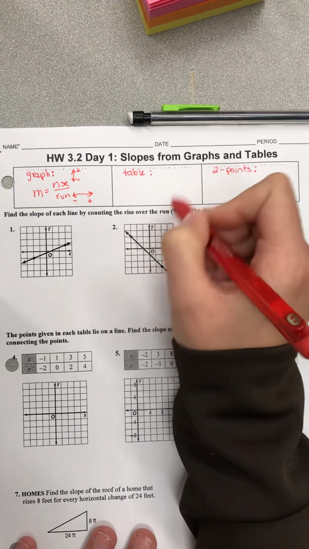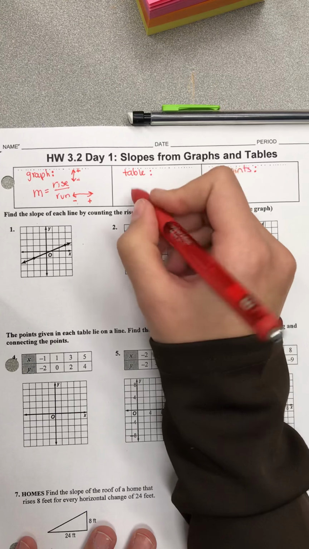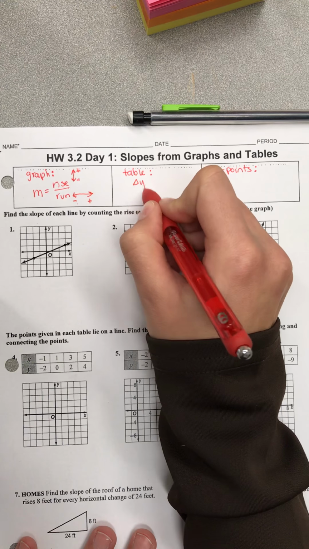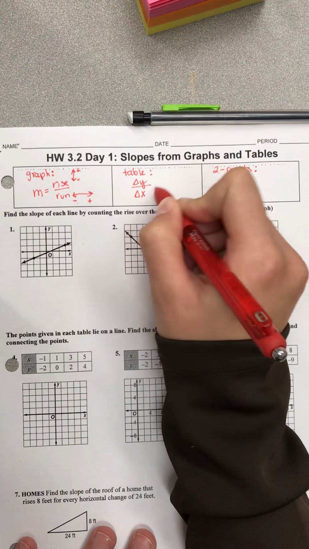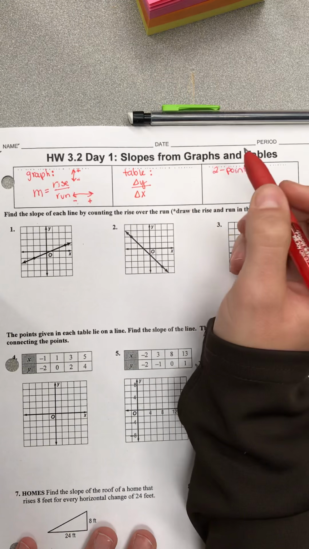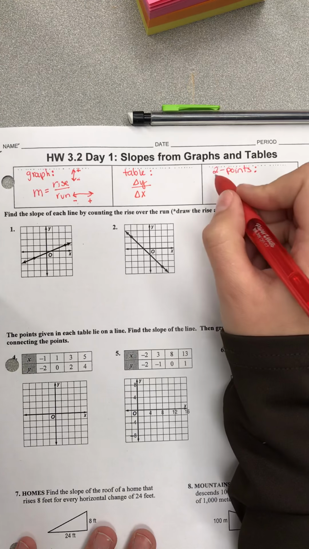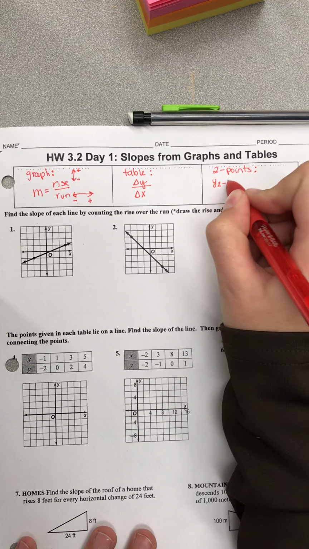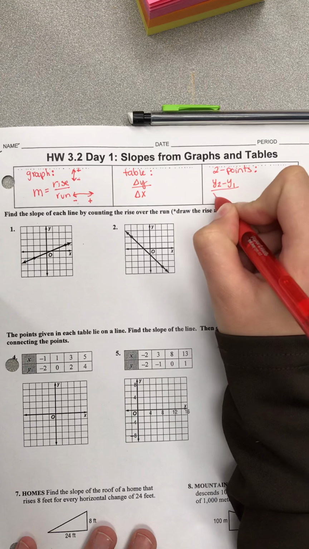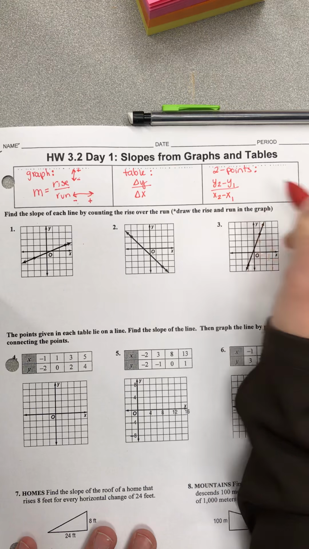To find slope from a table, this takes us back to Chapter 4, and you just do the pattern of your y's divided by the pattern of your x's. Slope is another way to say rate of change. If you're calculating the slope between 2 points, you use the formula y2 minus y1 over x2 minus x1.